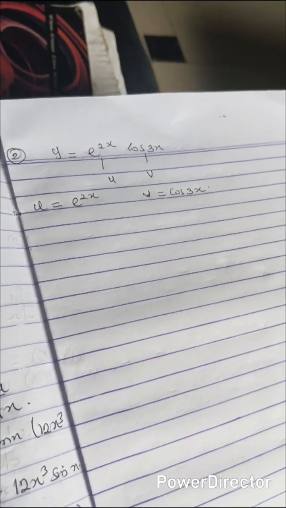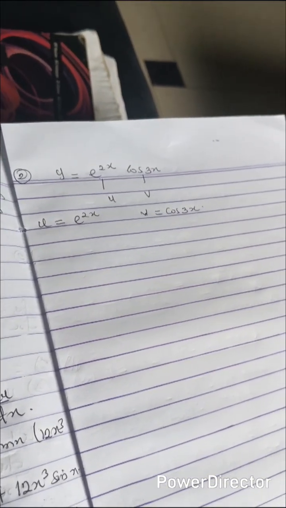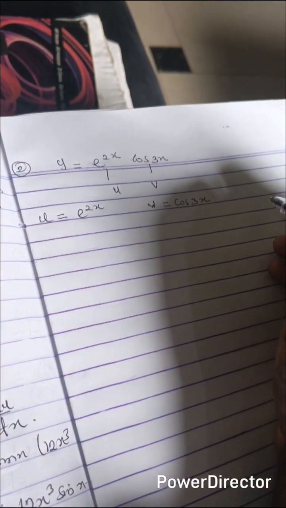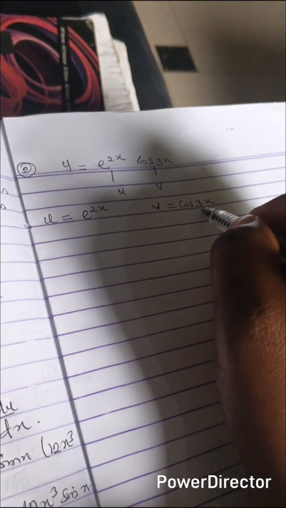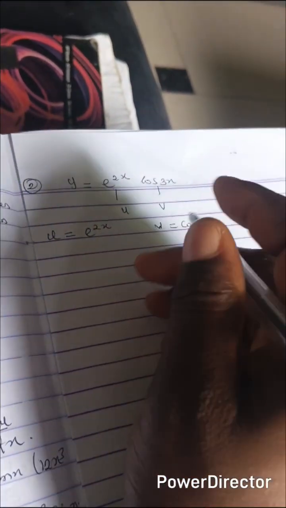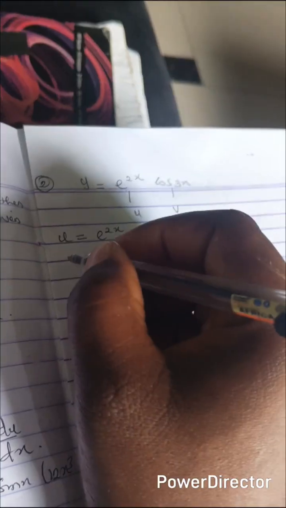You will see that our v is a function of a function. Yes, it's a function of a function, because cos 3x can be written as a function of u, and then u will now be a function of x. So let's first of all treat this one. If we differentiate u with respect to x, what do you have?